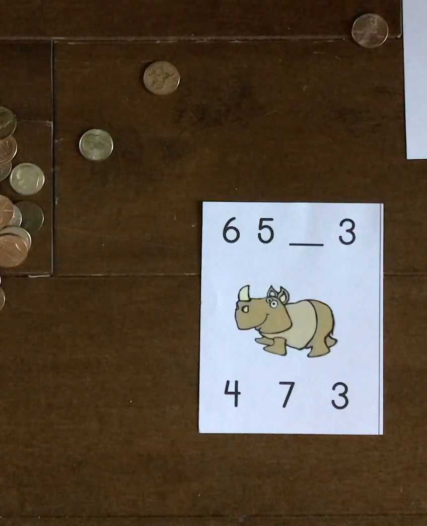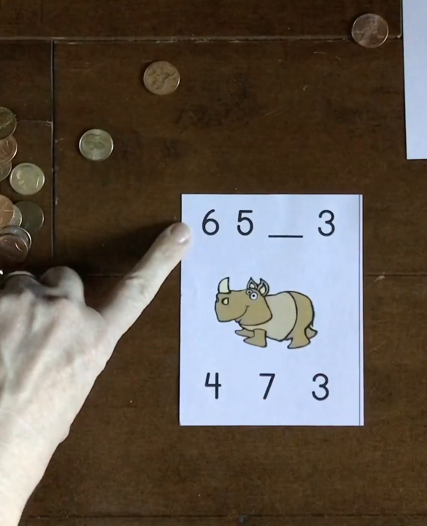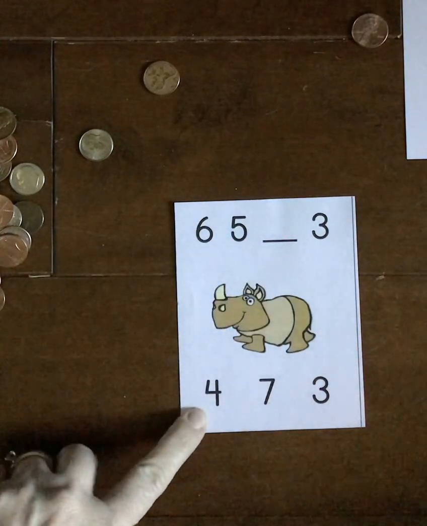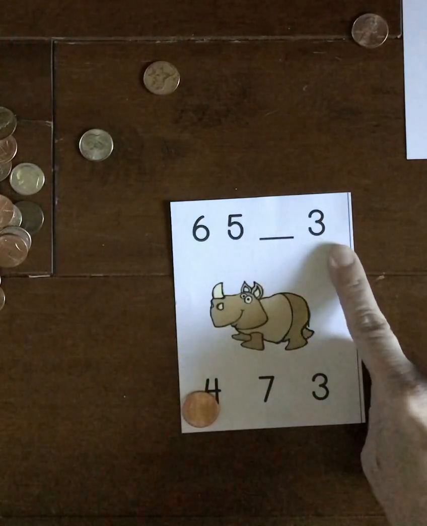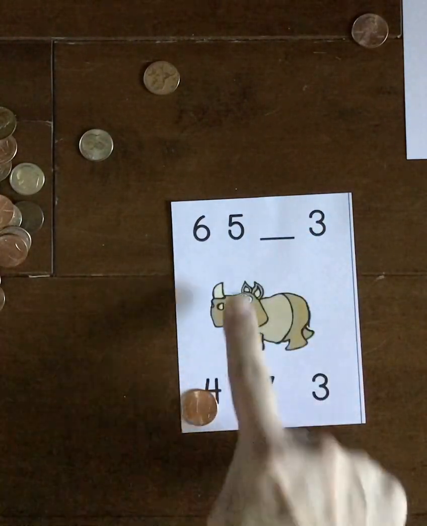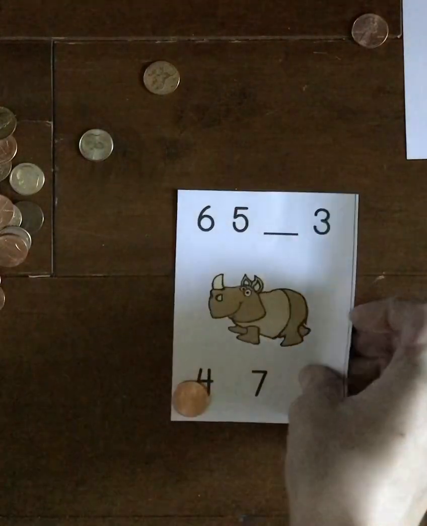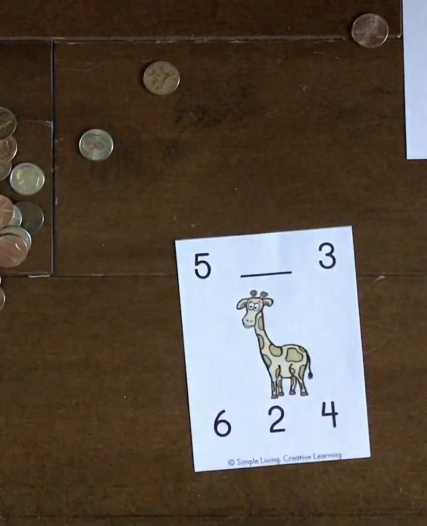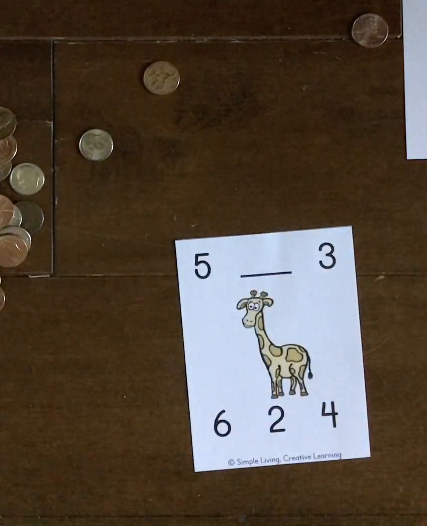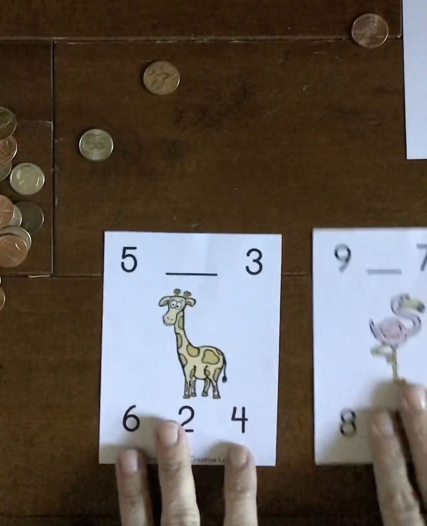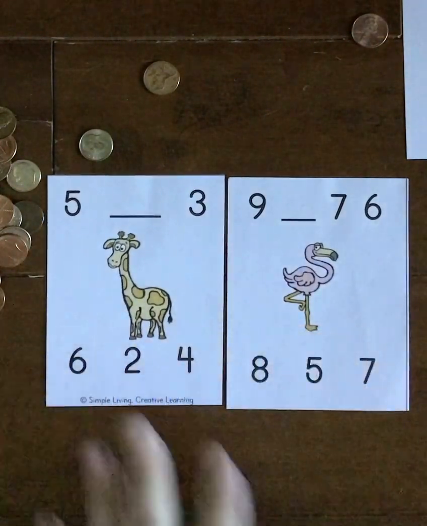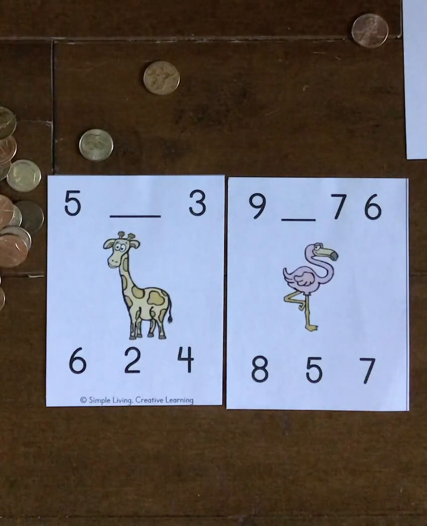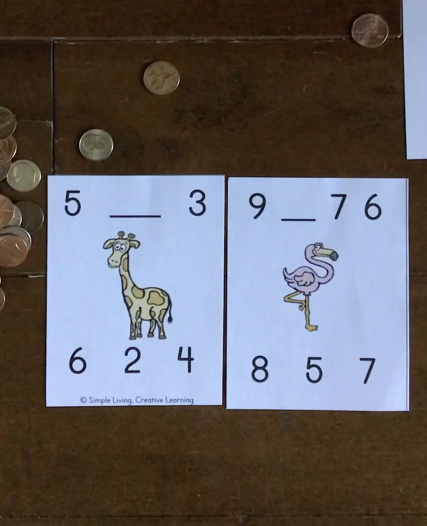All right, so let's look at that one. So we're counting backwards. 6, 5, 4, 3. And you can check yourself by going 3, 4, 5, 6. All right, so we've got 3 more of these. Can we fit them on there? And then we're going to do some skip counting ones, so that will be a challenge activity for those that want it. So let's look at our giraffe.